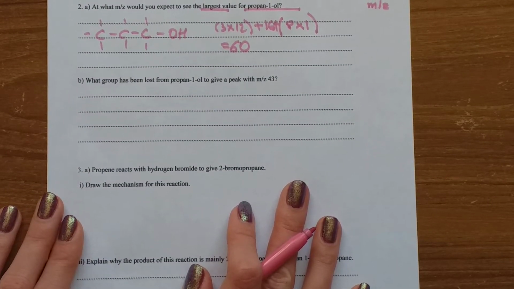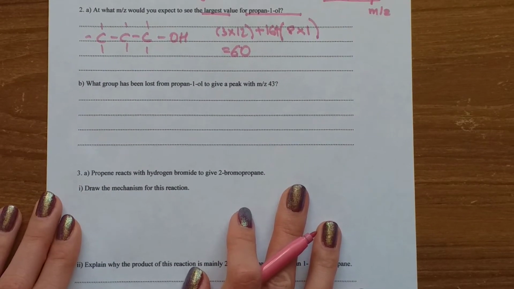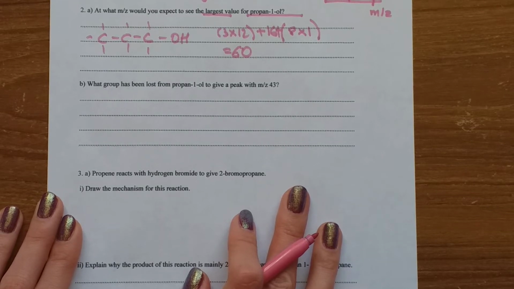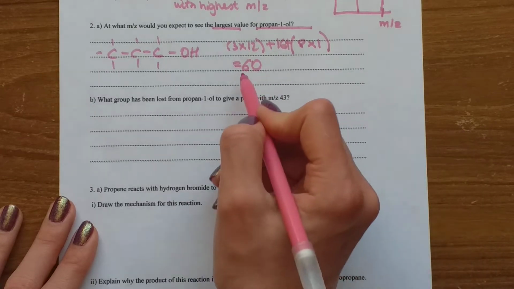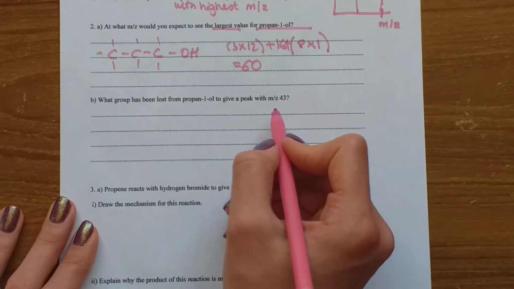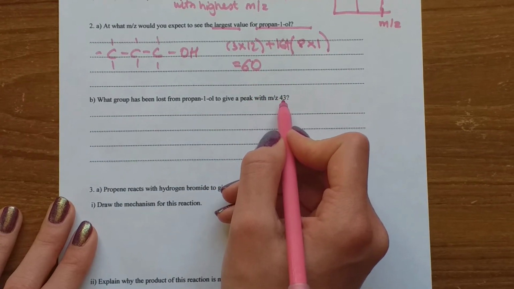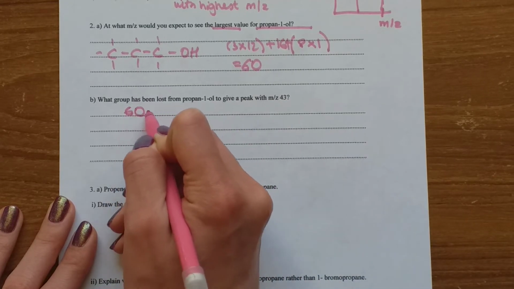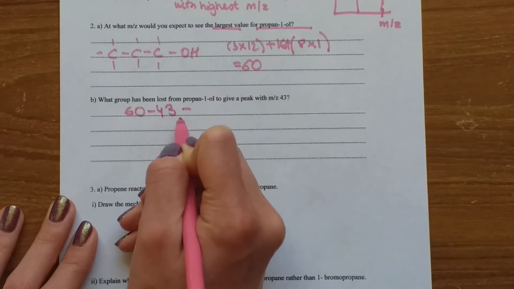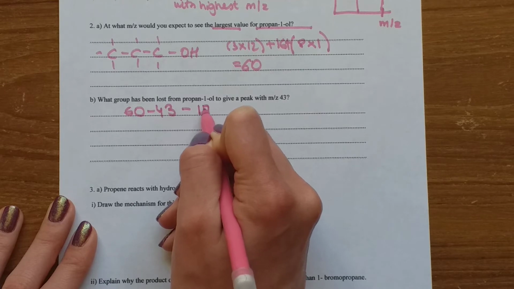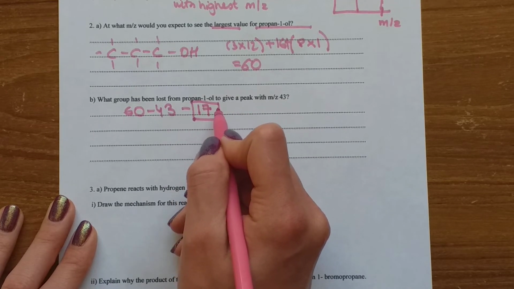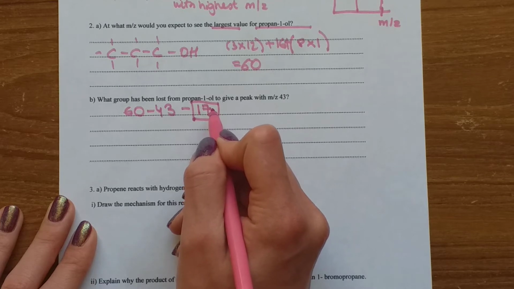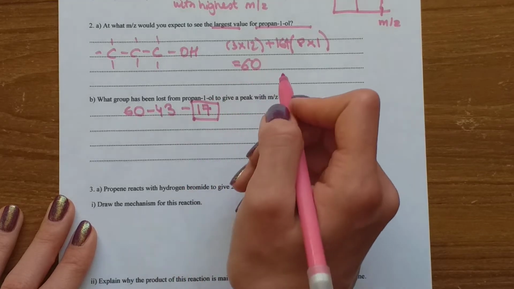What group has been lost from propan-1-ol to give a peak with an m/z of 43? So we know that the Mr is 60, and now we have 43. If you take this away from this, you get 17. 17 is the Mr of the part that has been lost.